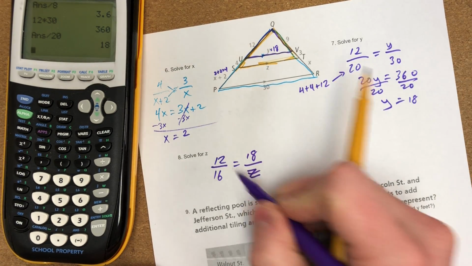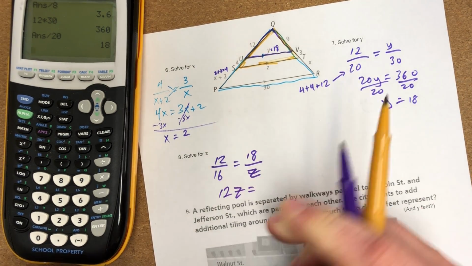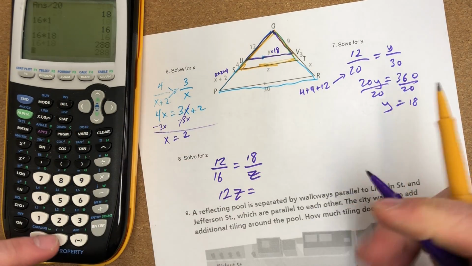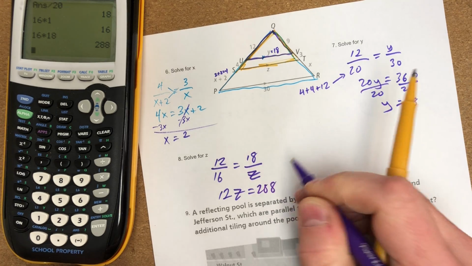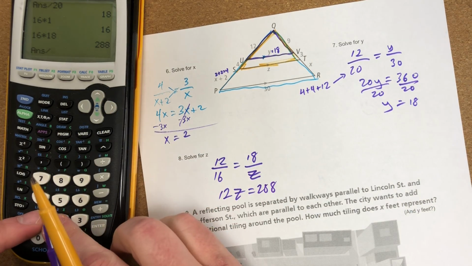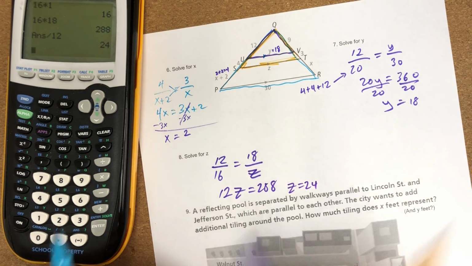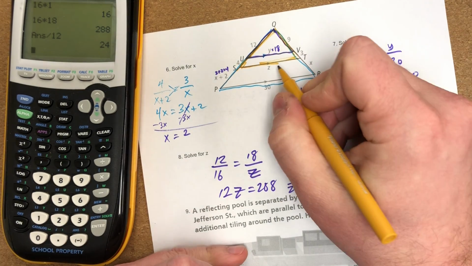We don't know z. So I'll get 12z is equal to 16 times 18. 16 times 18, 288. So I'll divide both sides by 12, and I'll get z is equal to 24. And let's see, does that number make sense?